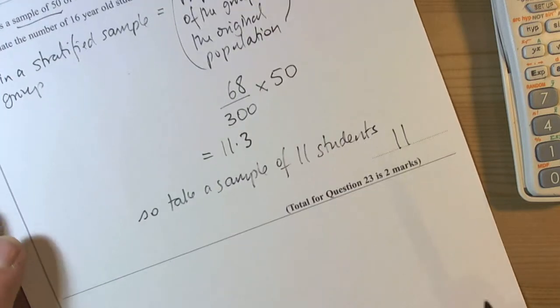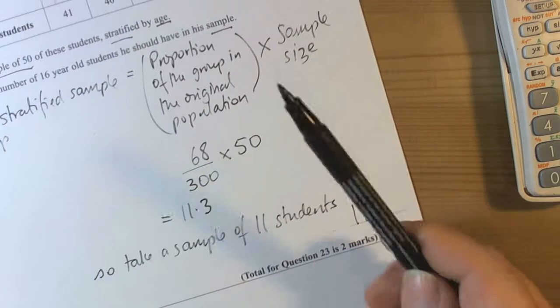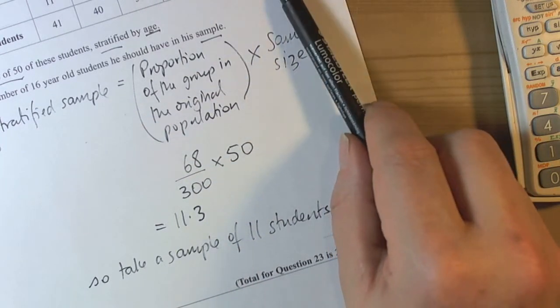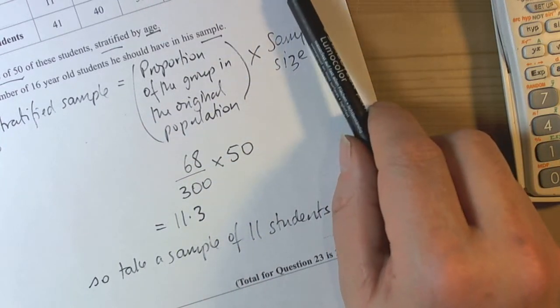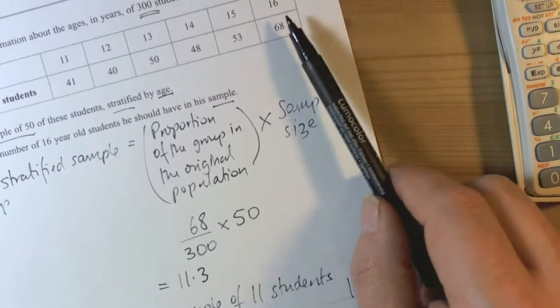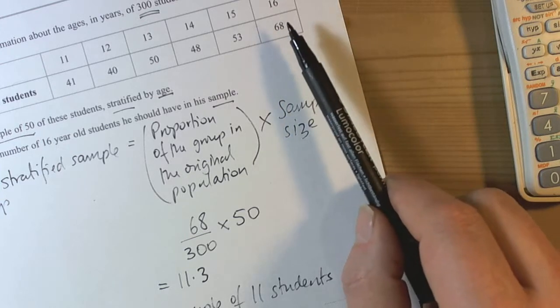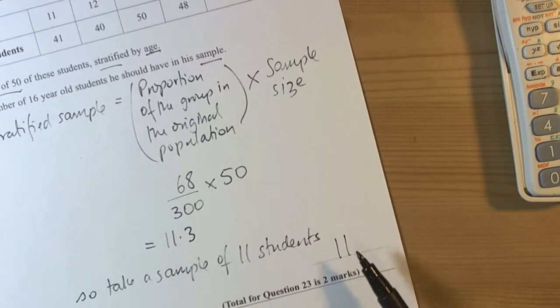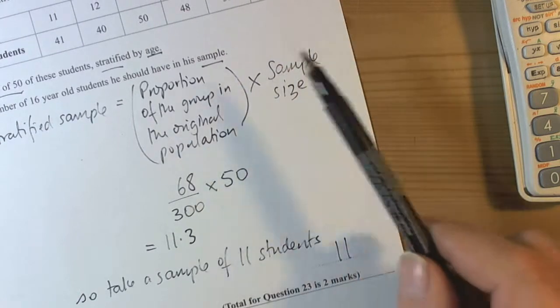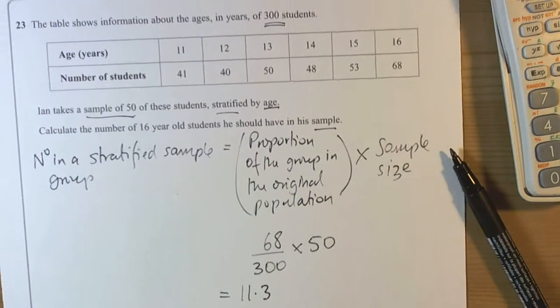How we choose those students? Well, quite often you do it through a random selection, which means you'd have given all the 68 students who were 16 years of age a unique number, from 1 to 68, and then you'd use the random generator like a calculator to produce random numbers between 1 and 68, and then you'd have pressed the random key enough times to get 11 unique random numbers, and then it would be those people you would choose. So stratified sampling, just a quick reminder of how to do it.